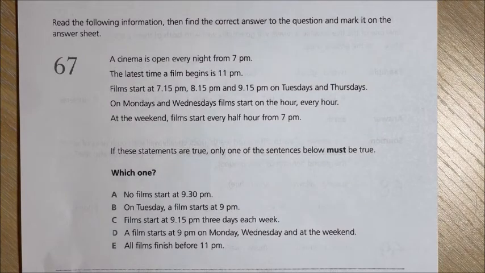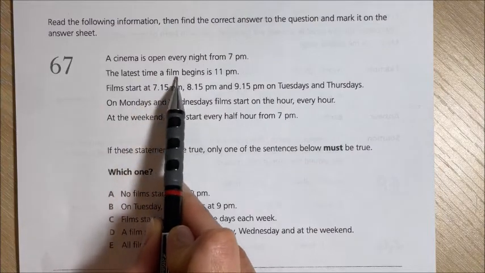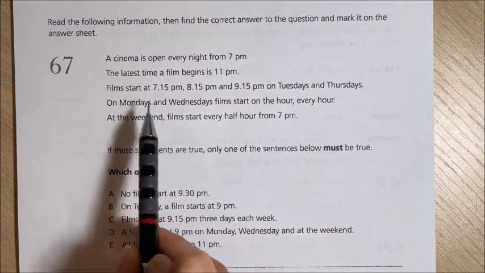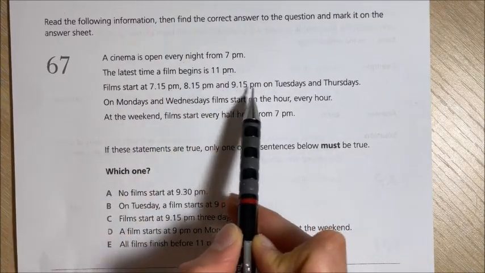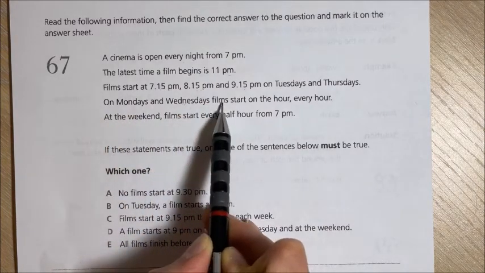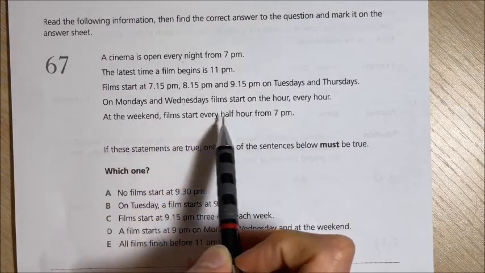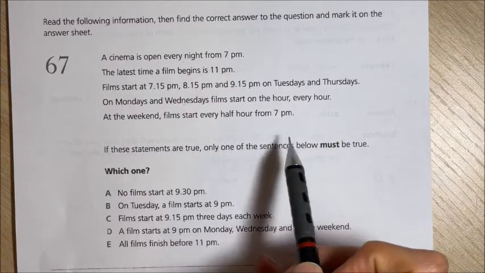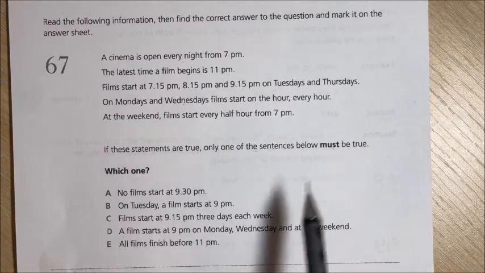This is another question in which we have to read some information and then answer a question about it. A cinema is open every night from 7 p.m. The latest time a film begins is 11 p.m. Films can start at 7:15, 8:15 and 9:15 on Tuesdays and Thursdays. On Mondays and Wednesdays, films start on the hour every hour. At the weekend, films start every half hour from 7 p.m.